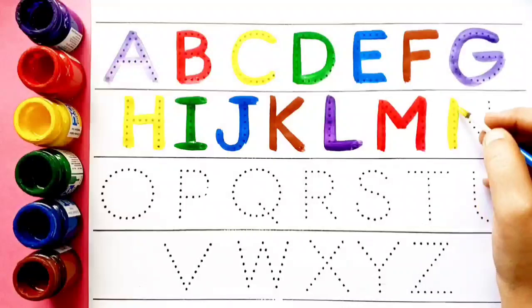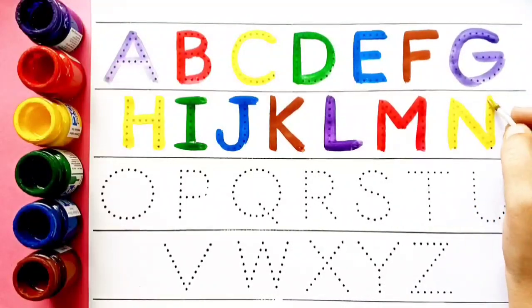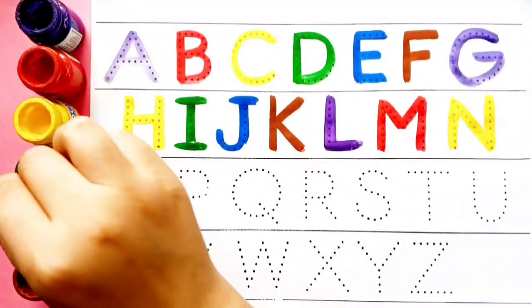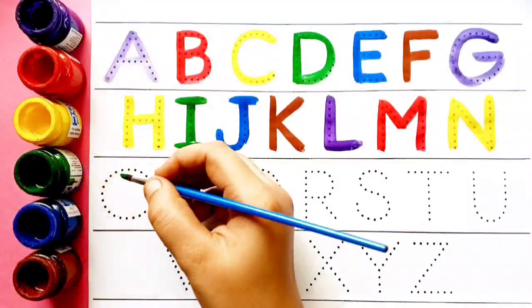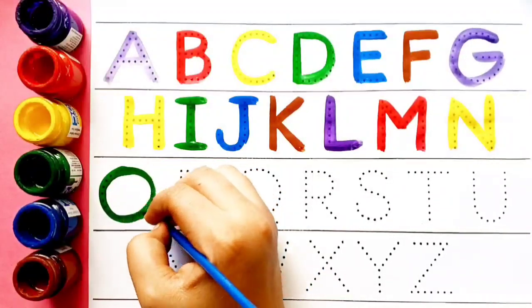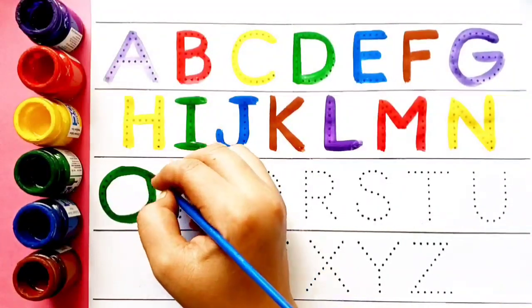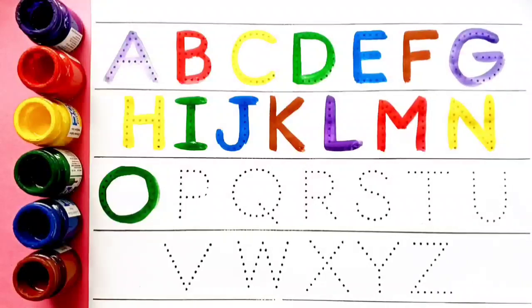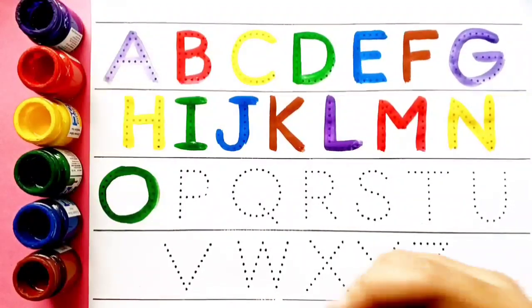Yellow color. N. N for nest. Green color. O. O for orange.